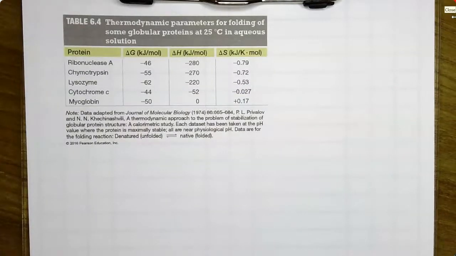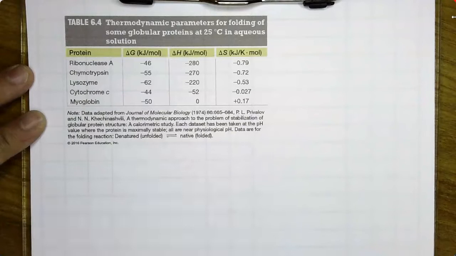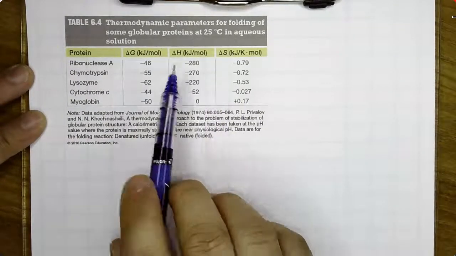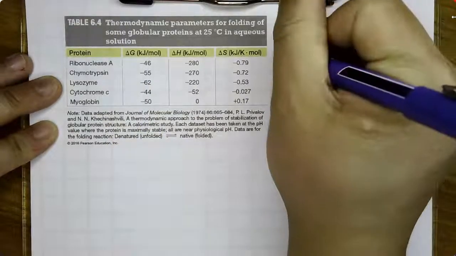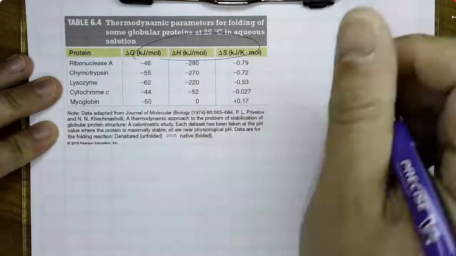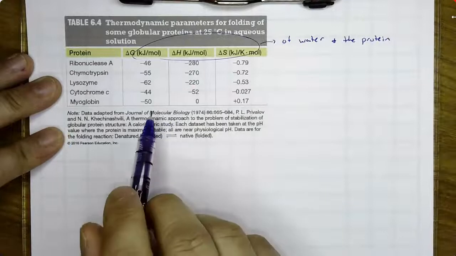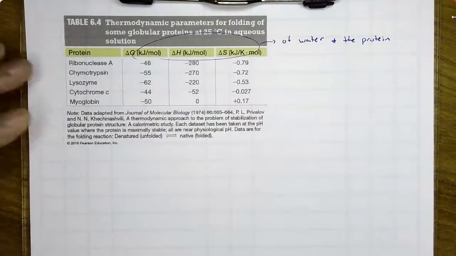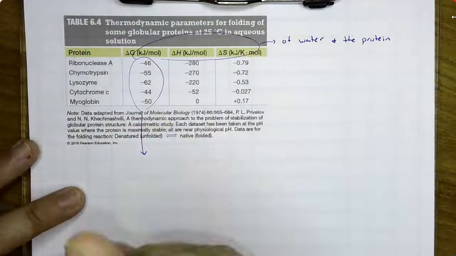In this video, we'll come back to the term hydrophobic and have an explanation of how that helps a protein fold. But right now, I want to look at the overall thermodynamic parameters. When we talk about delta G, delta H, and delta S, you could just group them all as thermodynamic parameters. But these parameters actually all include the delta G, delta H, and delta S of water. So when we look at these numbers, delta G is negative. A negative delta G means that the folding is spontaneous.